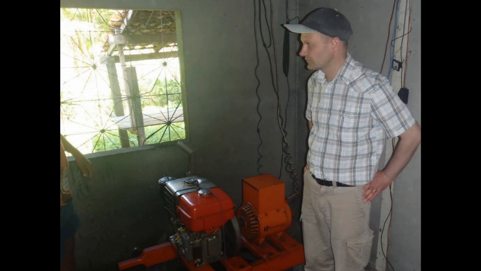So what you have seen here are two examples of isolated island grids. These don't have to be physical islands. The point is that their power grid is like an island, totally separated.